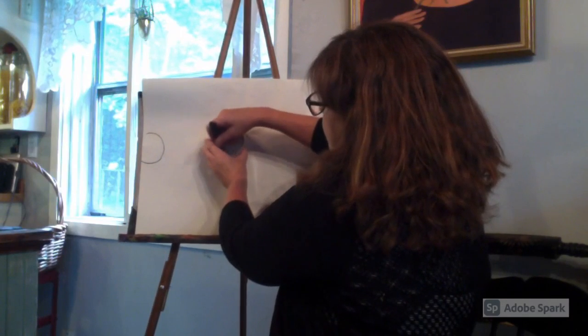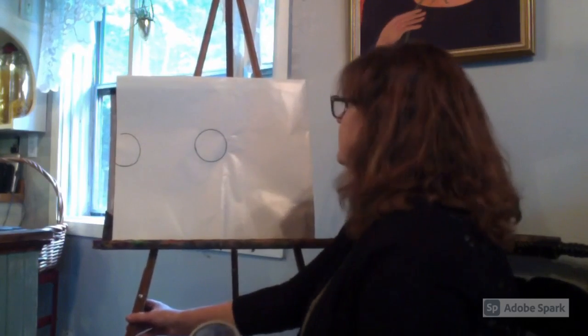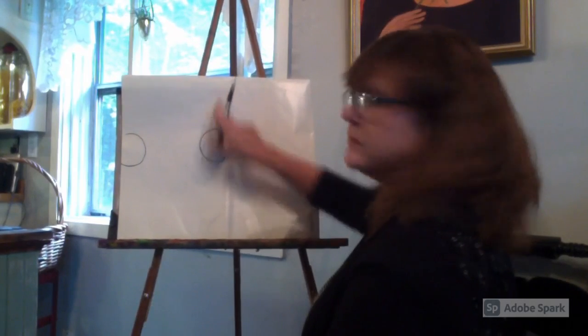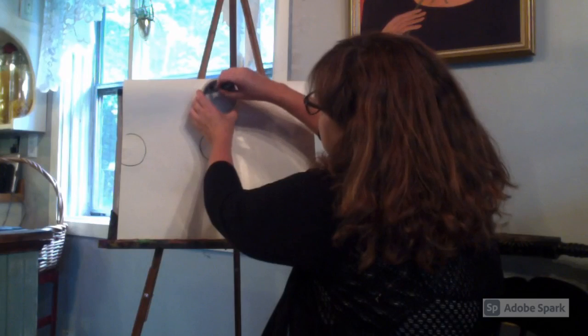To begin this project, you will trace a half circle over on the left-hand side of the middle of your paper. And then you'll trace another circle in the center of your paper.